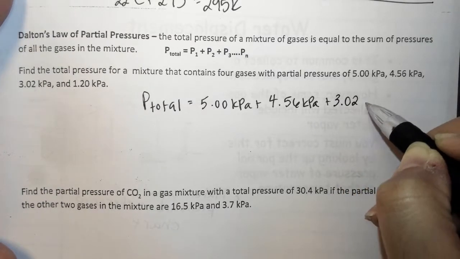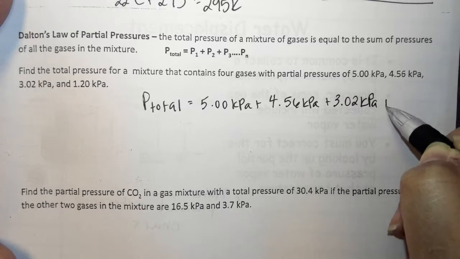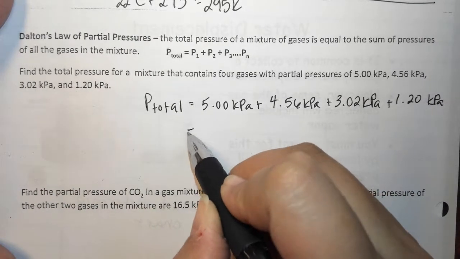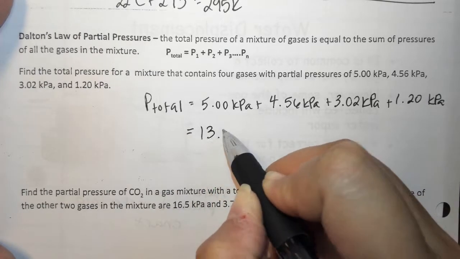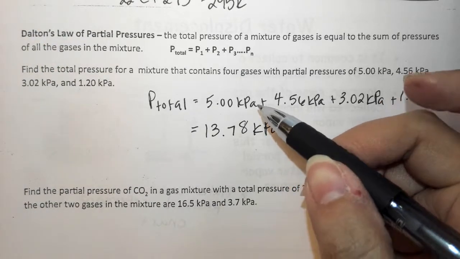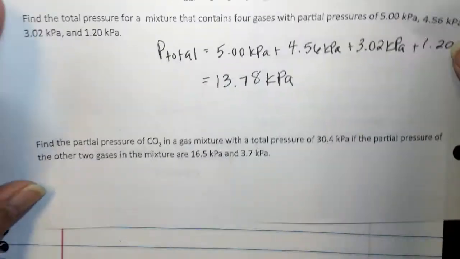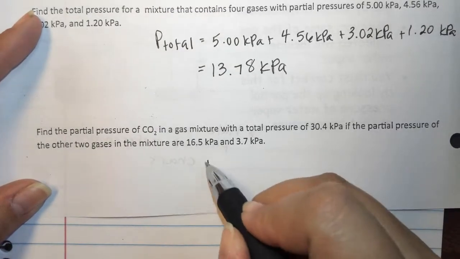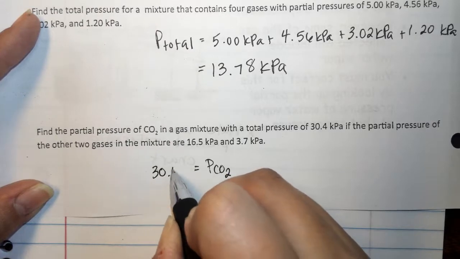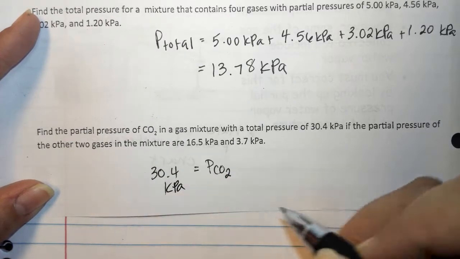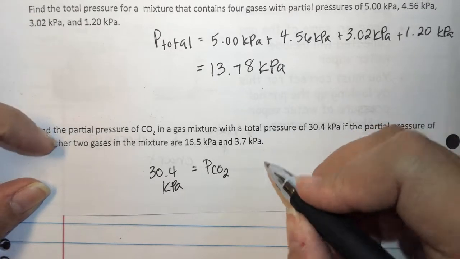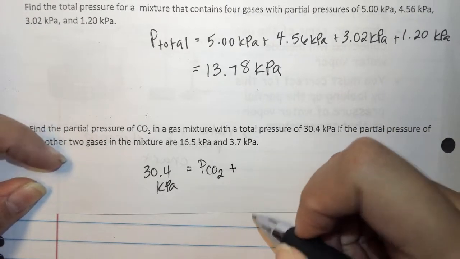So I have 5 plus 4.56 plus 3.02 plus 1.20 kilopascals. And when we add them up, we should get 13.78 kilopascals. Okay? So then, for the bottom one, it says find the partial pressure of CO2. It's the total pressure, so we're going to put 30.4 kilopascals here. This total pressure is 30.4, and it's the partial pressure of the other two gases, so it's going to be added to CO2.